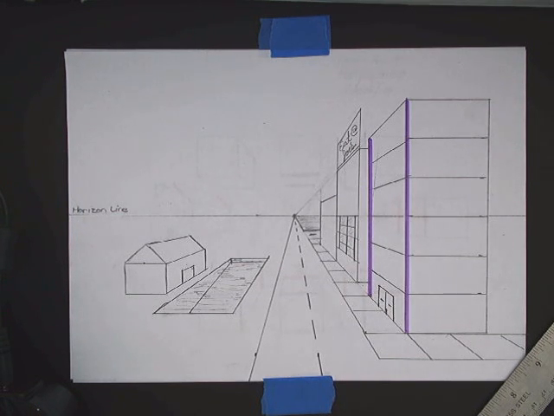Alright, last element that I'm going to show you is how to make a series of objects recede into space. A series of objects being trees. Okay? Now, for the purpose of this exercise, I'm not going to spend a great deal of time talking about how to create a realistic tree.